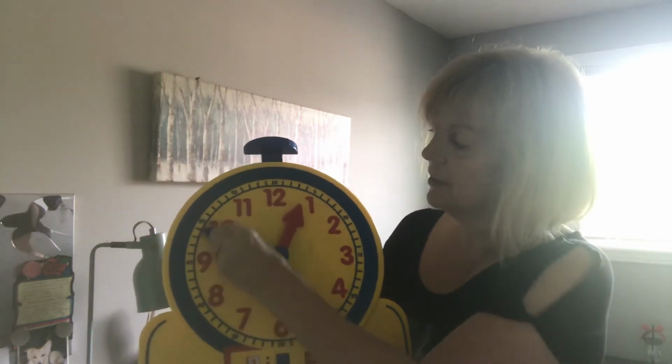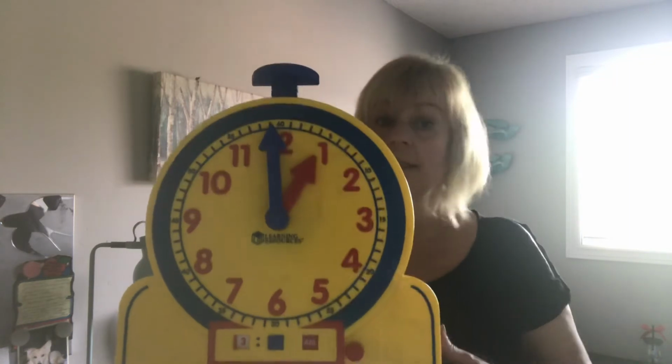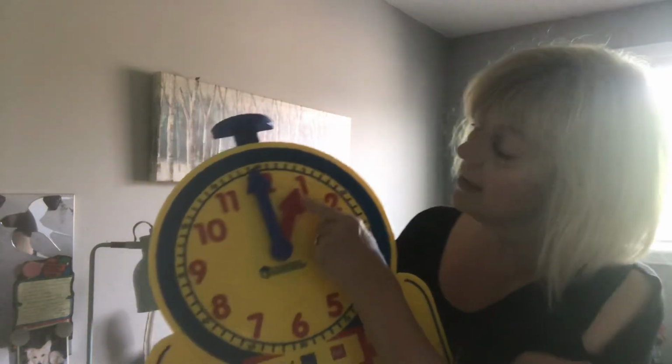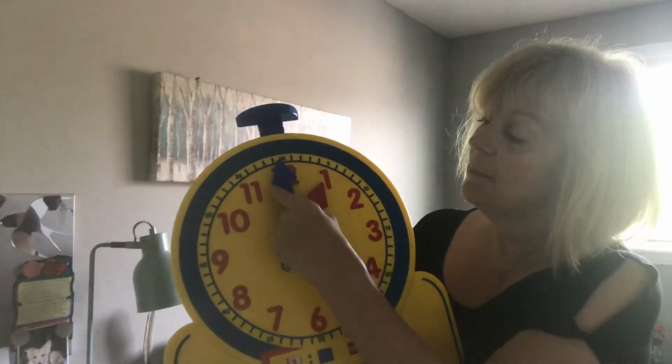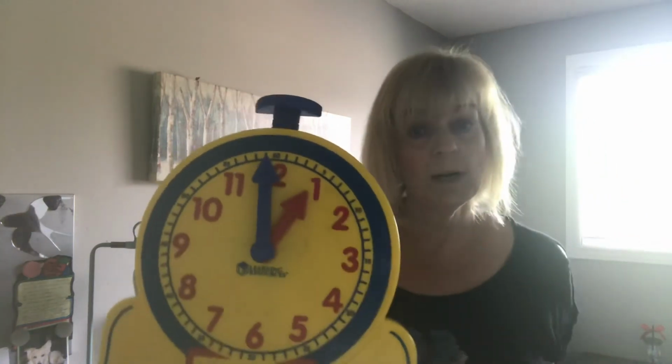Okay, so we're going to practice telling time, all kinds of activities this week in your Google Classroom. We're going to start with just telling time to the hour. So telling time to the hour looks like this. This is 1 o'clock. The hour hand is pointing to the 1. The minute hand is pointing straight up to the 12.